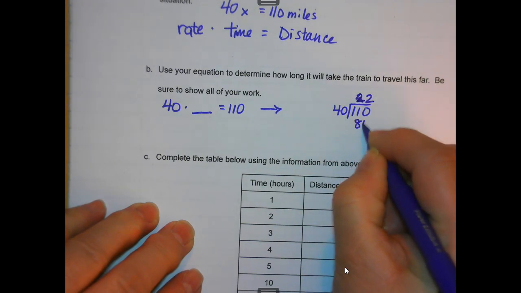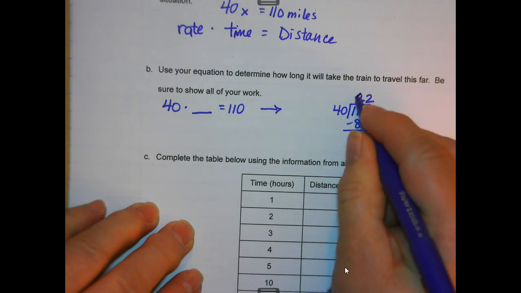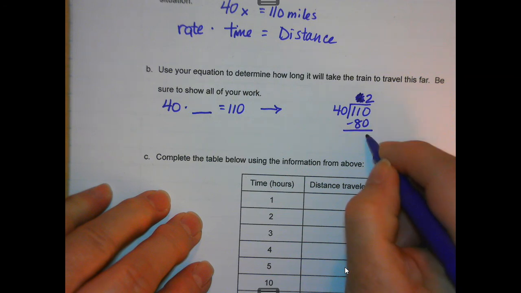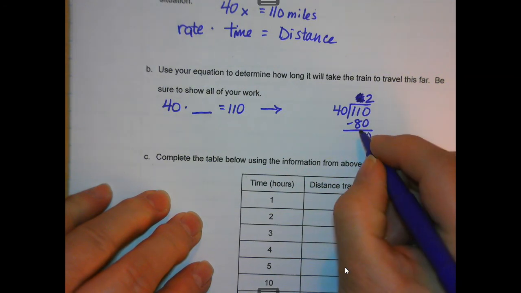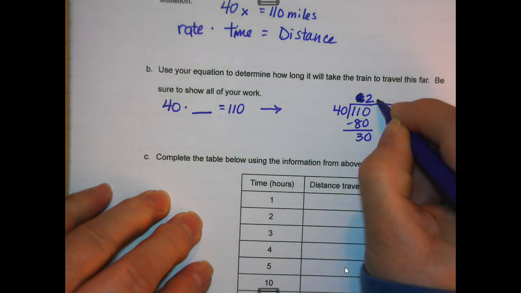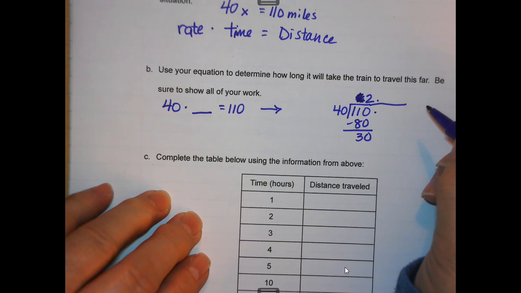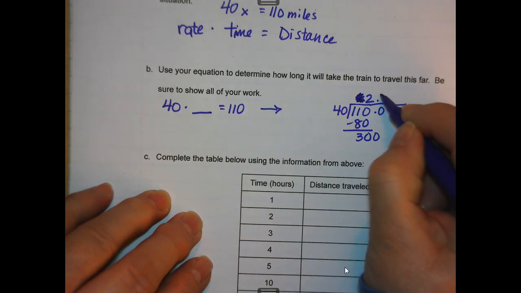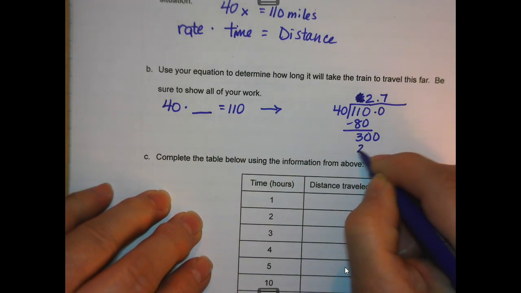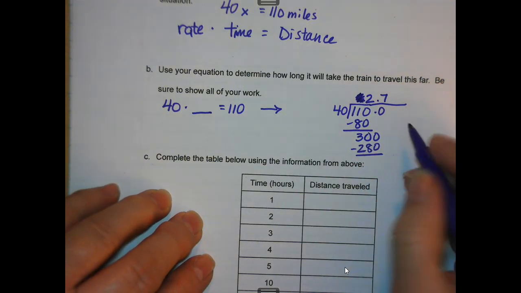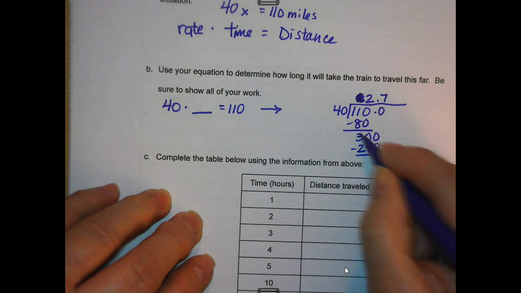2 times 40 would make 80. And that's kind of a messy mistake there, but it happens in math. And 110 subtract 80 is 30. And then we are going to carry on a little bit here. We have 0 to add here, and 40 goes into 300, or 4 goes into 30, 7 times. So that would be 280. Subtract that, and we get 20.